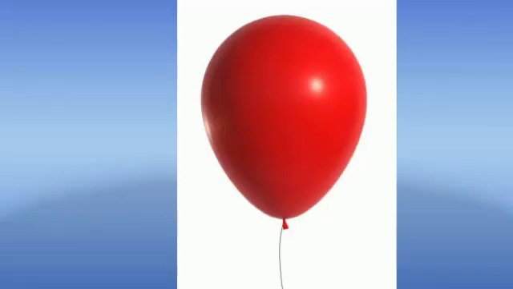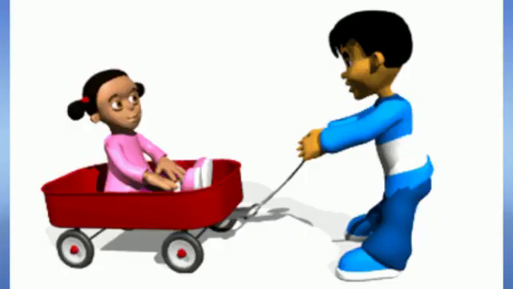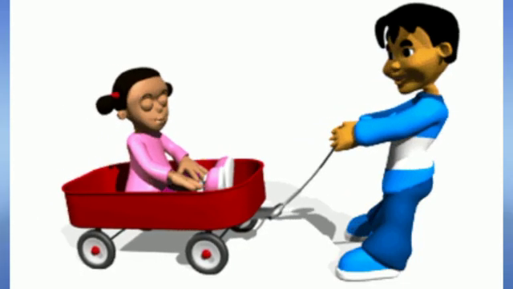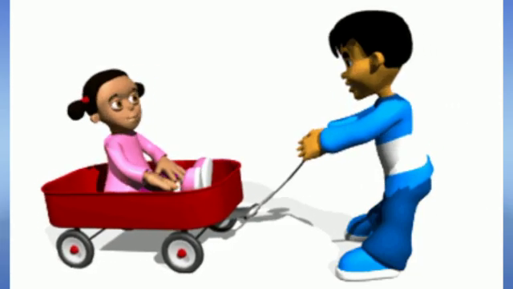And the last one, force can change the shape. When an inflated balloon or a water bottle is pressed, some force is applied on both sides of the balloon or the bottle. Thus, it changes shape. When we squeeze a plastic bottle, force is applied on all directions of the bottle. Thus, the shape and size of the bottle is changed. Less force is required in pulling than in pushing. So, it is easy to pull than push an object.